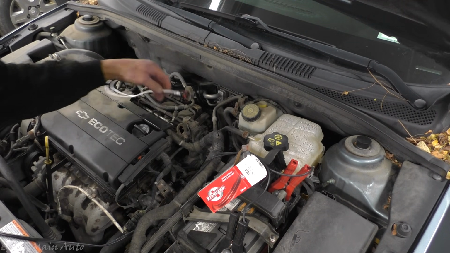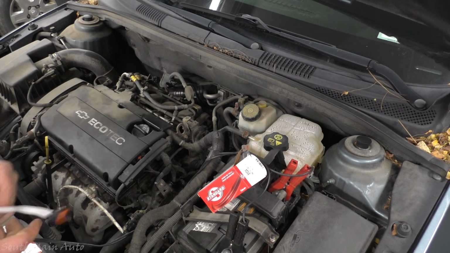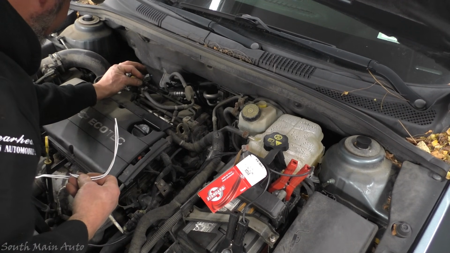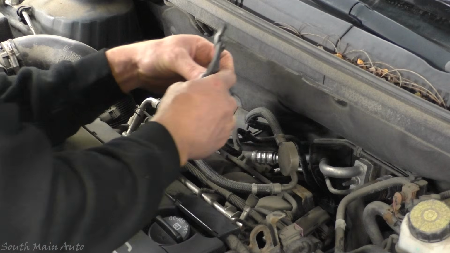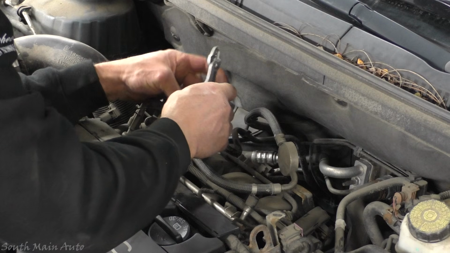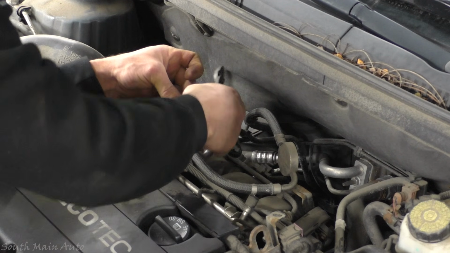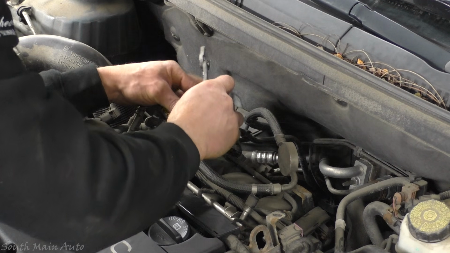This wire gauge is significantly larger than the OEM. This is probably 18 gauge, and this looks like maybe 20 or so. Pull back the tape. There it is.